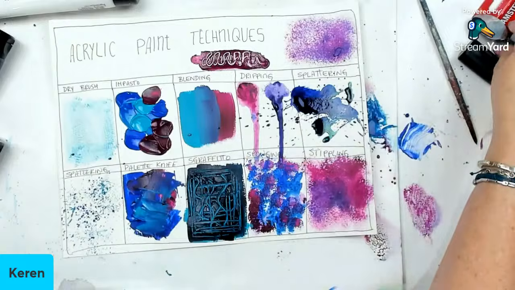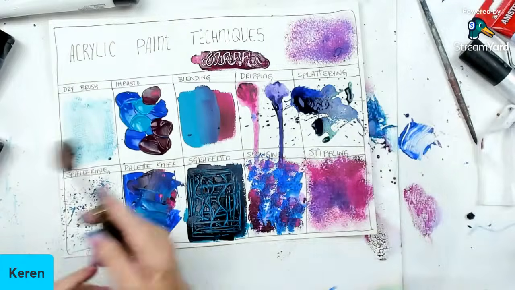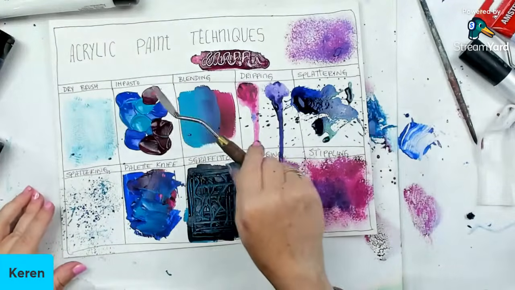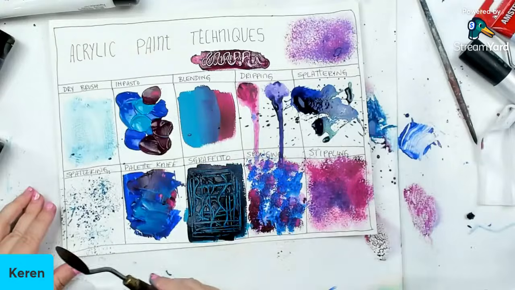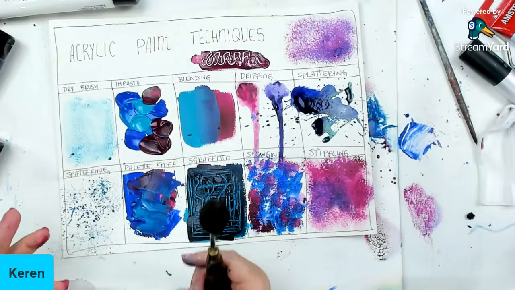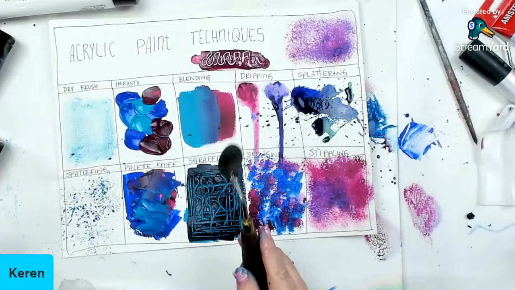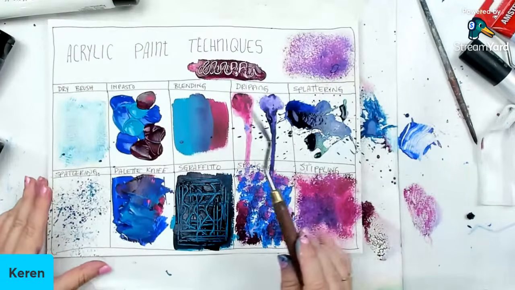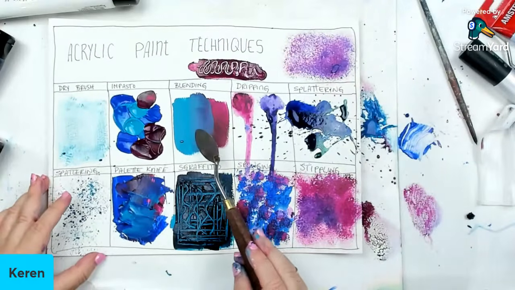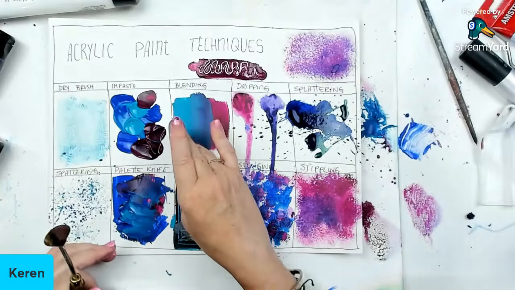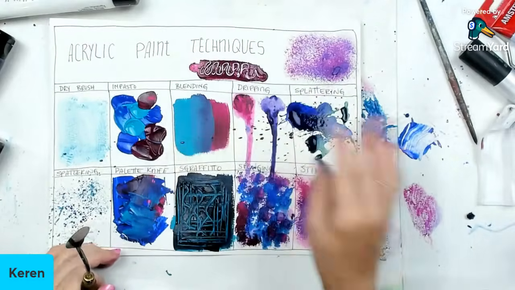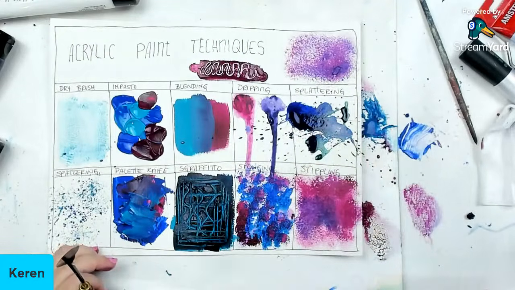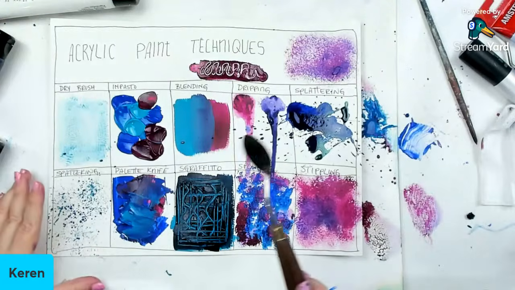Then you have the impasto technique, where you're using palette knives or paint brushes to create really thick strokes on your background to create beautiful designs. You also have blending, where you're blending two colors. So this obviously is not part of it. This came from the splatters that I was trying to get the whole time.